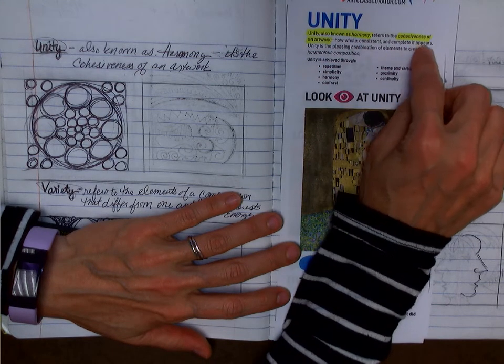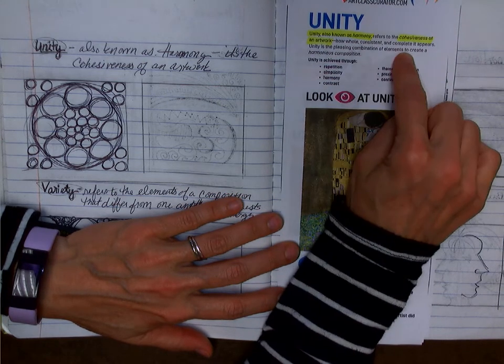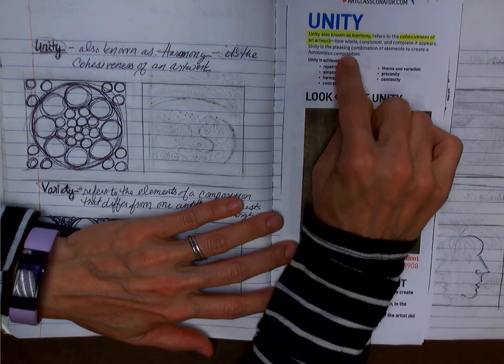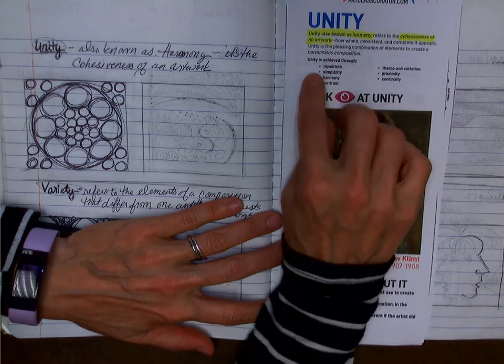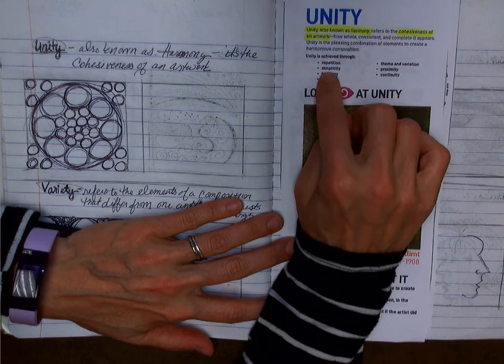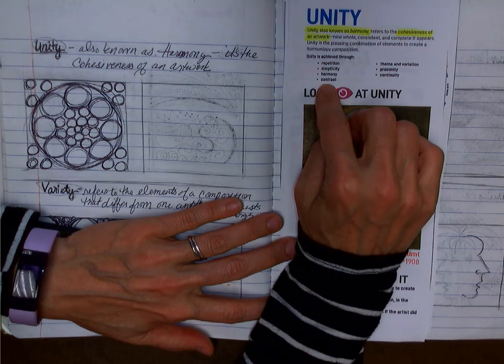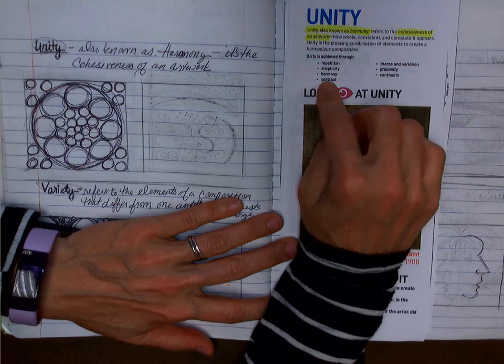Unity is a pleasing combination of elements to create a harmonious composition. So unity is achieved through repetition, simplicity, harmony, contrast. We'll show you a little bit of that in a minute. Theme and variation, proximity, and continuity.